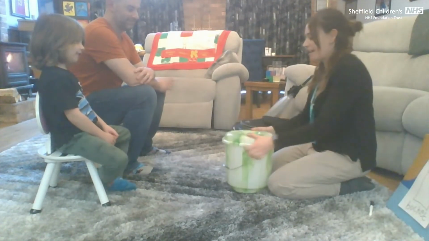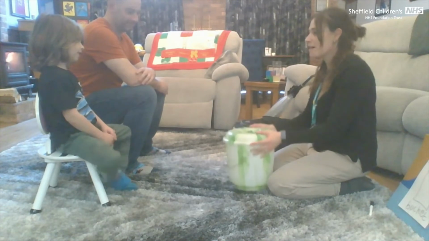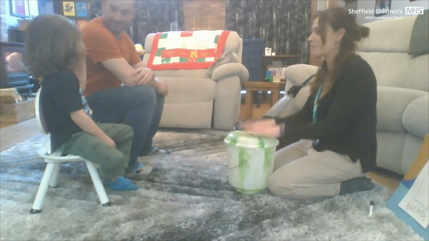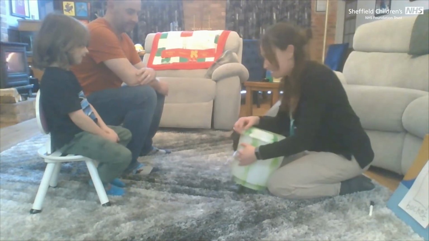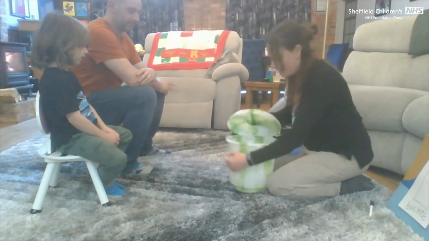Shake. And let's have a look what's in my bucket, in my bucket, in my bucket. Let's have a look what's in my bucket. Let's have a peep inside. Oh, lid off.